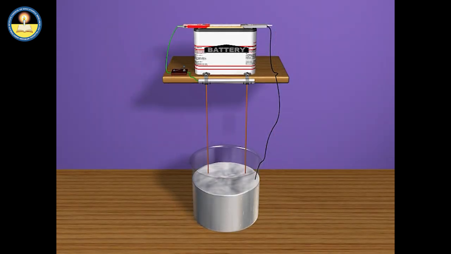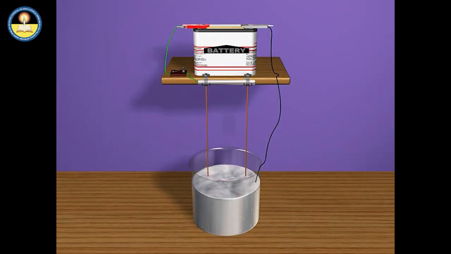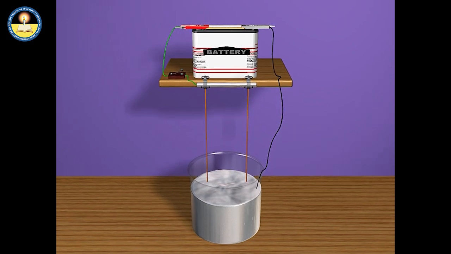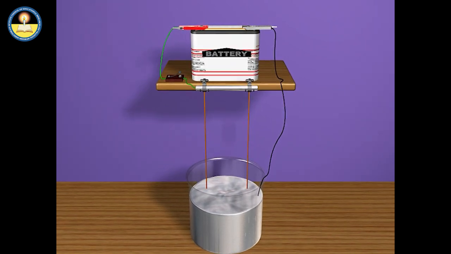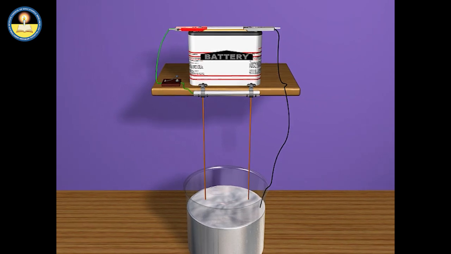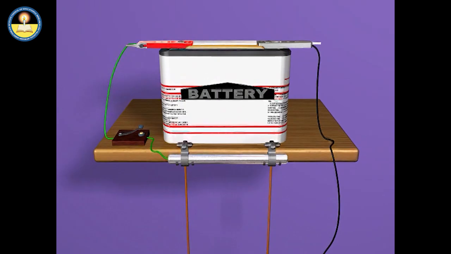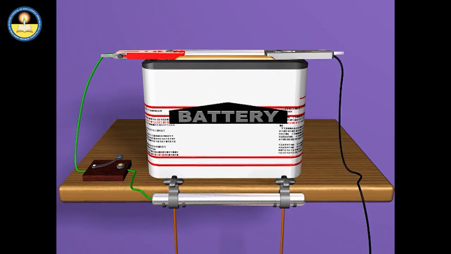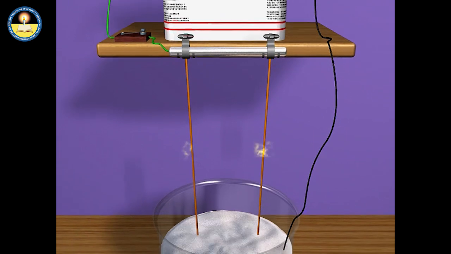The same can be observed when two metallic wires are suspended vertically, parallel to each other, with their lower ends kept inside the mercury trough and their upper ends connected to the positive terminal of a battery and lower ends to the negative terminal by dipping the connection wire in the mercury.